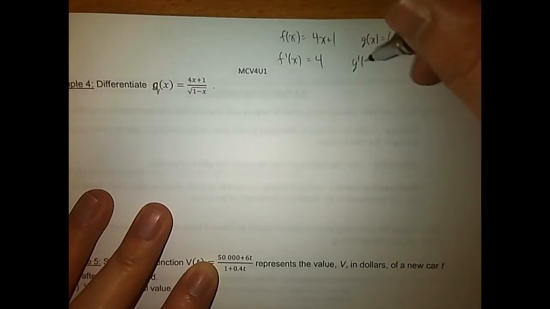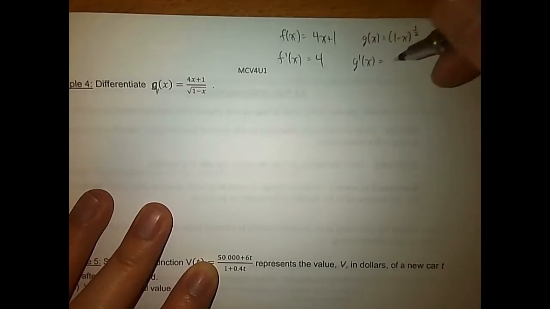Then the derivative of that: bring that exponent to the front, subtract it by 1, and then take the derivative of the inside of the brackets, which is just that.